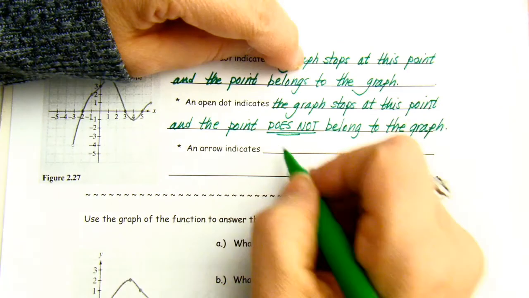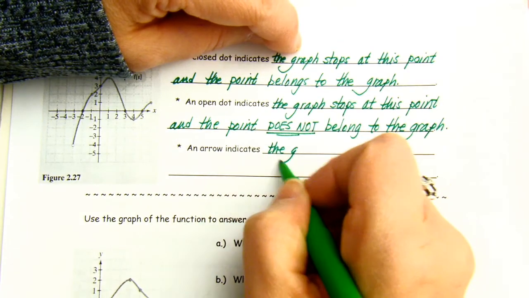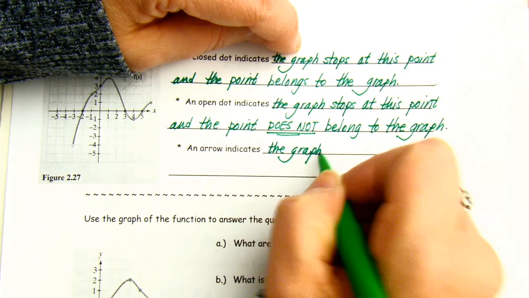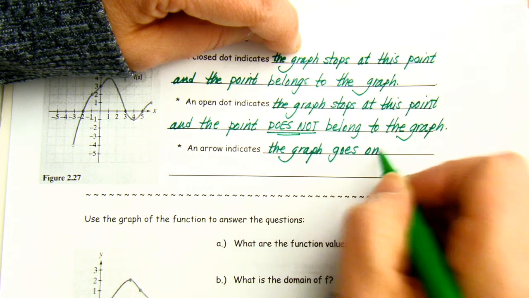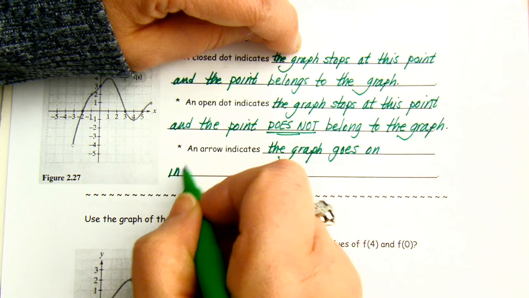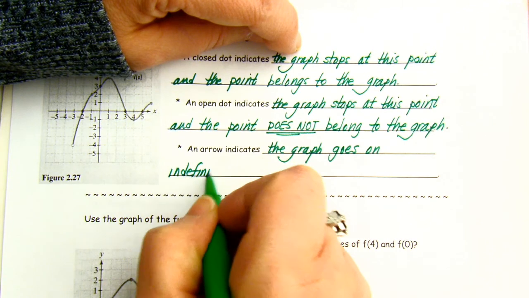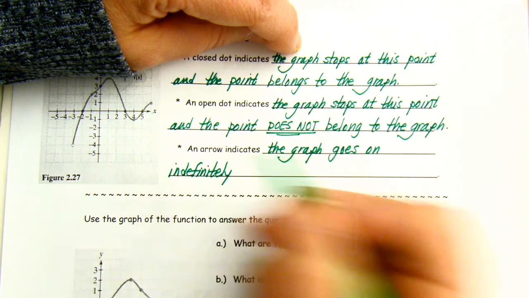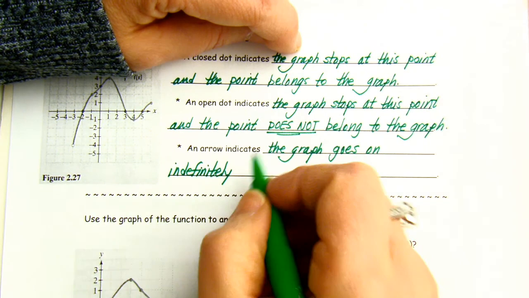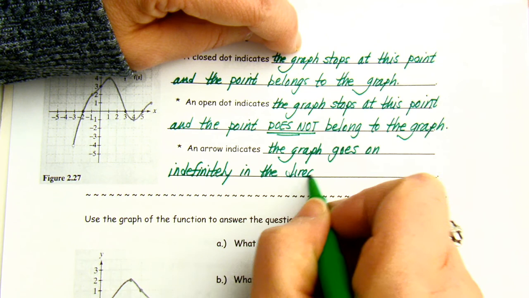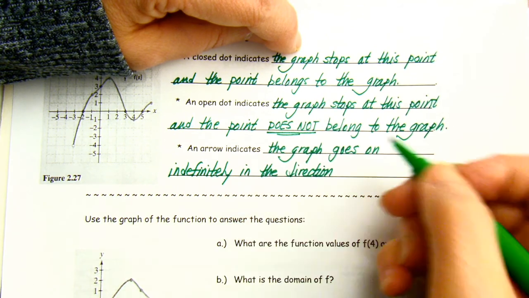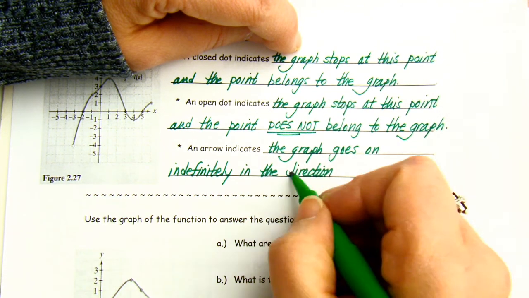All right, the graph goes on, doesn't stop, indefinitely in the direction of the arrows.